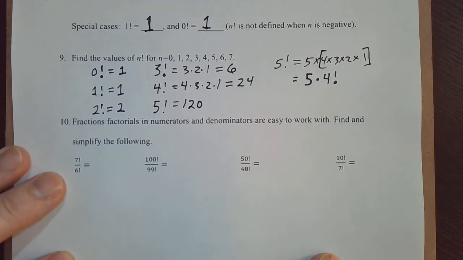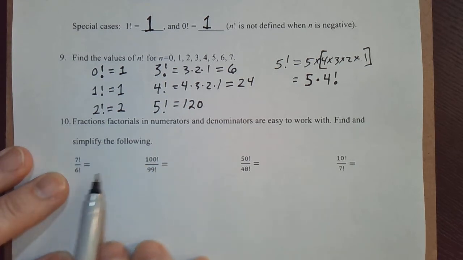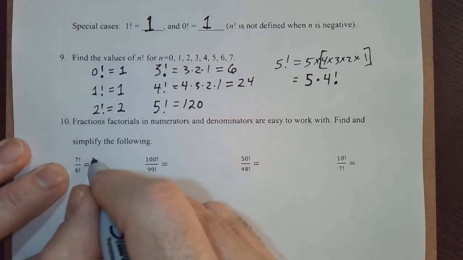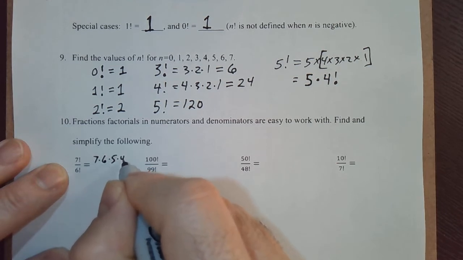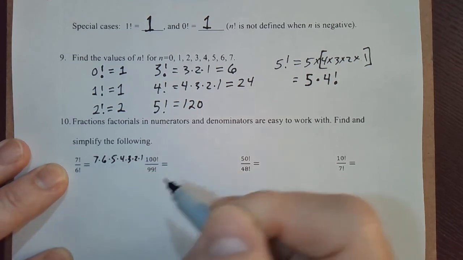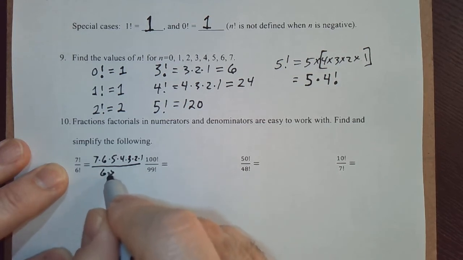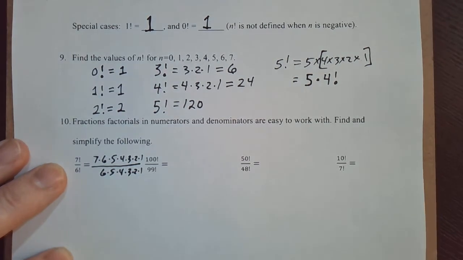Okay, let's work with some fractions. We're going to be dealing with these quite a bit, especially when we get into probability. So, what do you think 7 factorial over 6 factorial is? For this one, maybe I'm going to write it out. 7 times 6 times 5 times 4 times 3 times 2 times 1 all over 6 times 5 times 4 times 3 times 2 times 1.